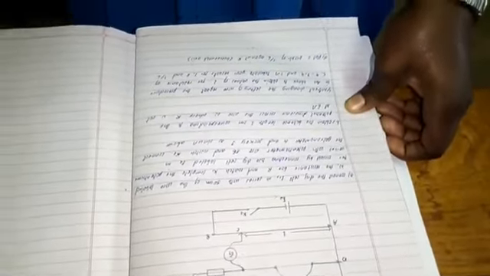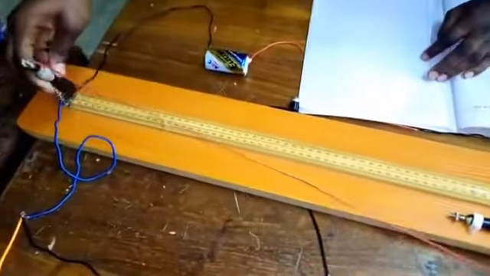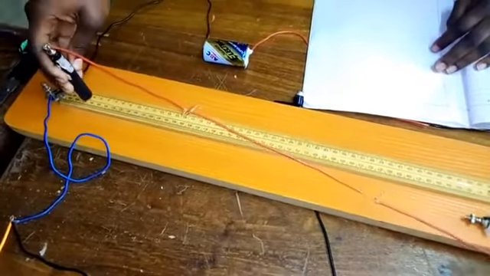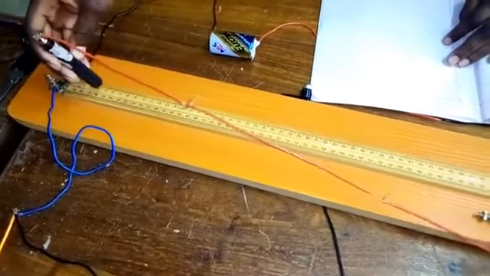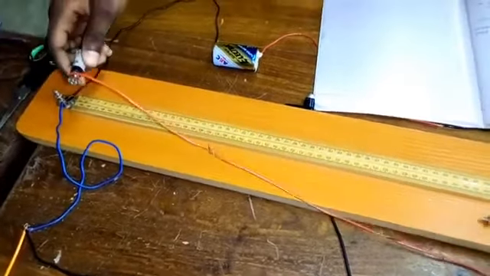Then you obtain the balanced length by using the jockey. I said here is our A, here is our B. So we obtain our length by moving from A to B as follows. While finding the balanced length, you should not scratch the wire. You should just move gently to avoid the resistance and the heating effect of the current.